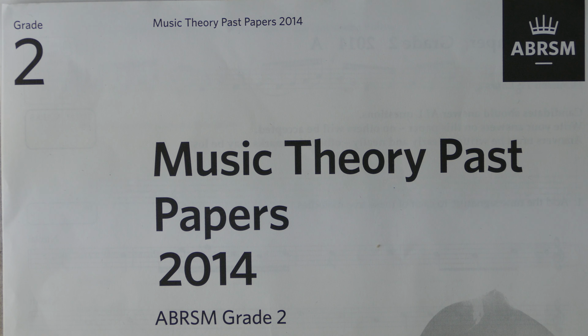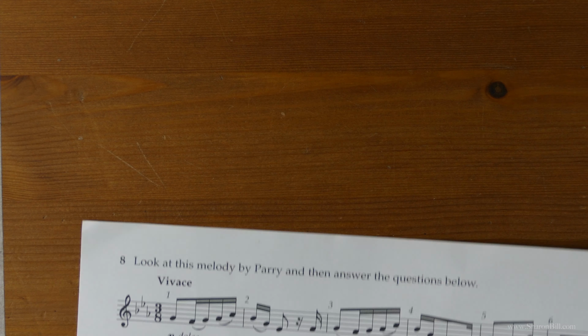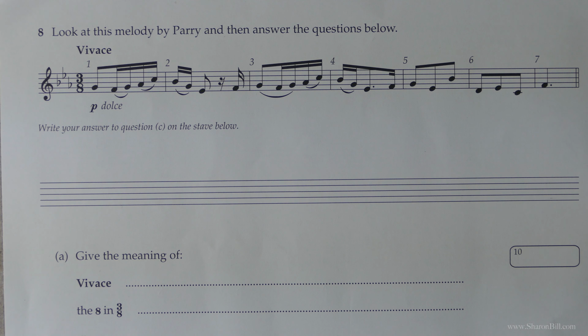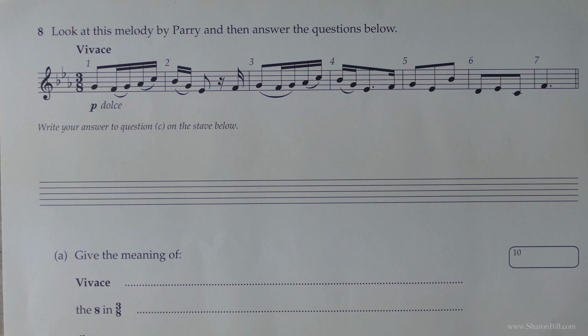And now we're going to complete the last question of the last paper of this 2014 past papers booklet for grade 2. So turn with me to the back page and we'll have a look at question 8 together. I always recommend that you have a go of this yourself first. It doesn't matter if you go wrong. It's always better to learn by your mistakes. You'll learn it much more thoroughly that way. It's best revision practice to do so.